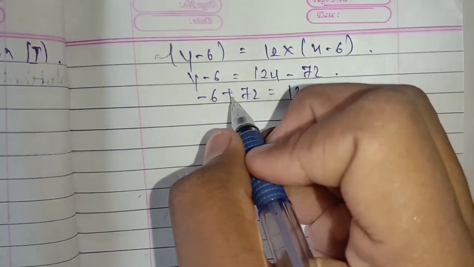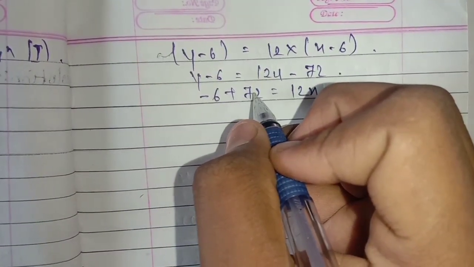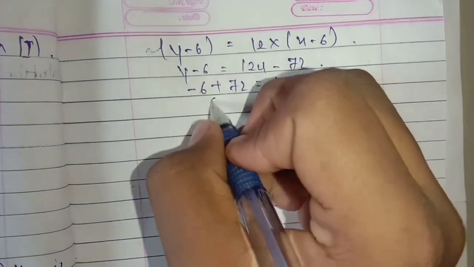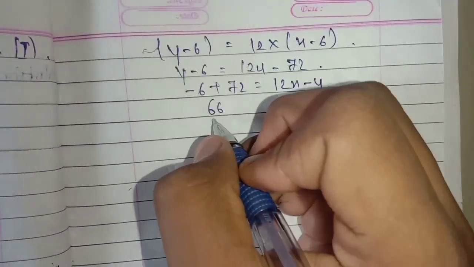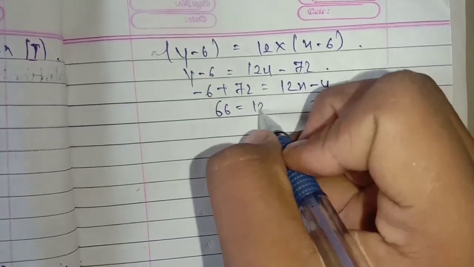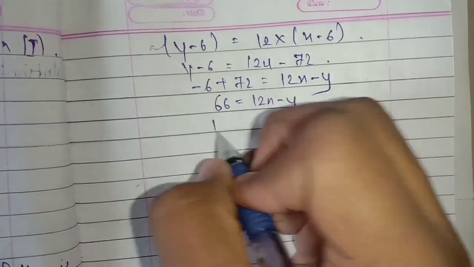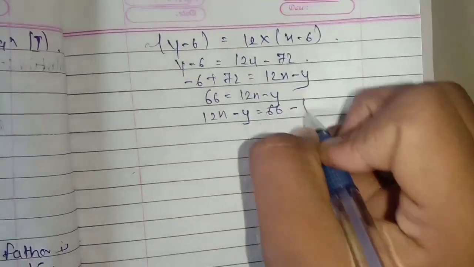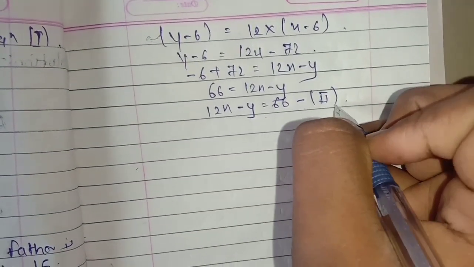So 72 minus 6 becomes 66, and it is equal to 12x minus y. By standard form, 12x minus y is equal to 66. This forms the new equation, condition number 2.